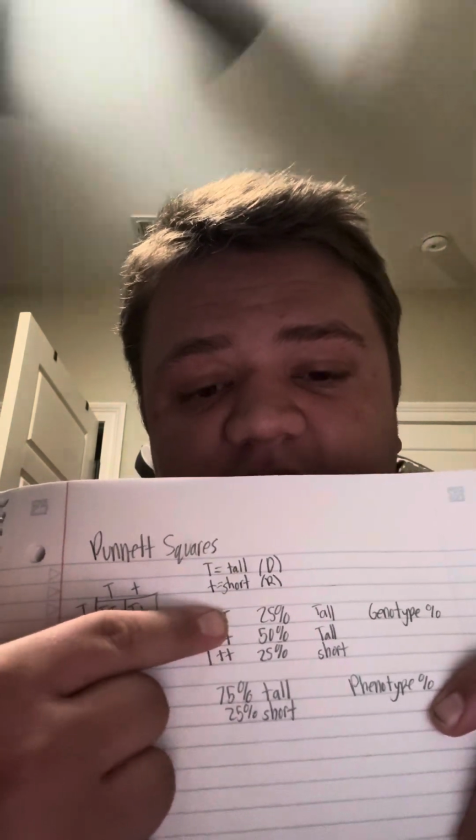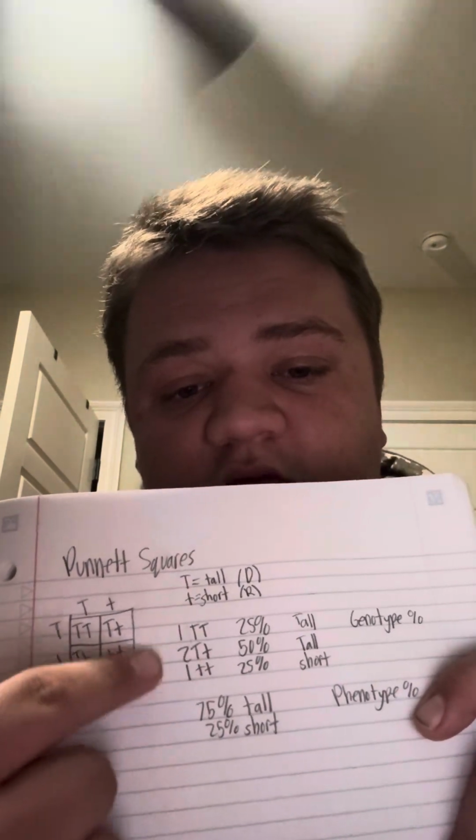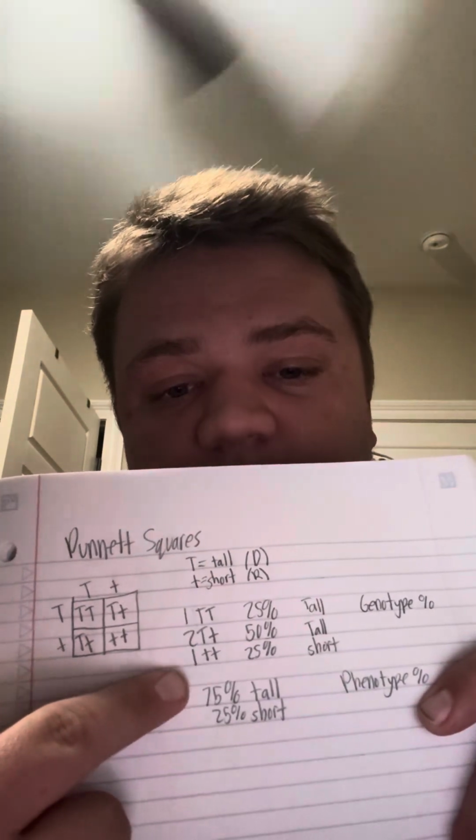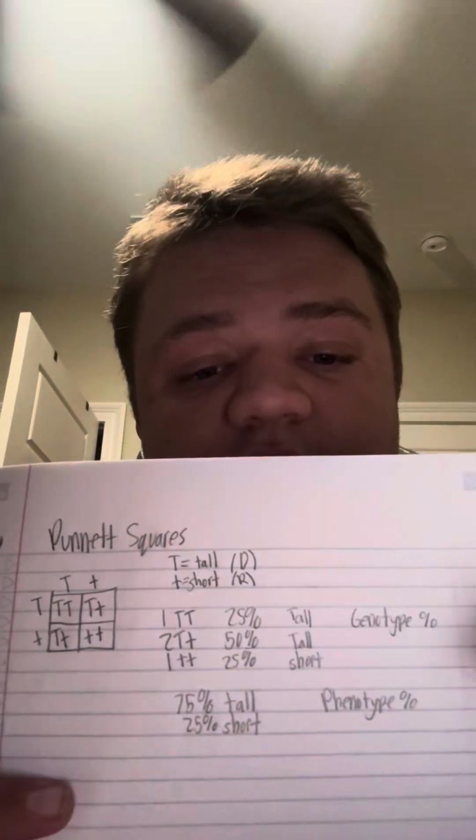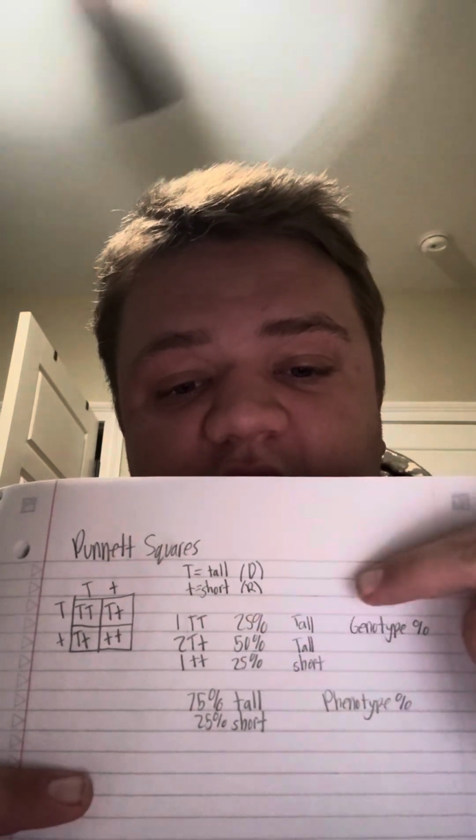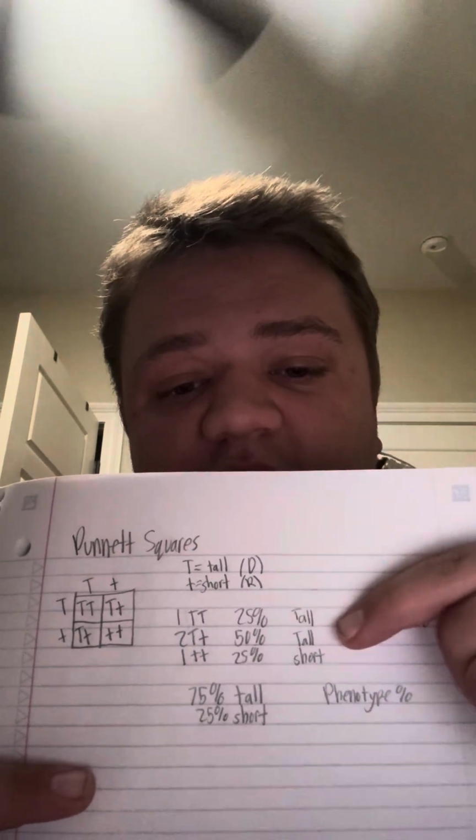So now we'll talk about the genotype percentages and the different types of genotypes. I got one that is homozygous dominant, one that's homozygous recessive, and two that are heterozygous. So we have 25% homozygous dominant, 50% heterozygous, and 25% homozygous recessive. The two big T is tall, big T, little t is tall, and little t, little t is short.